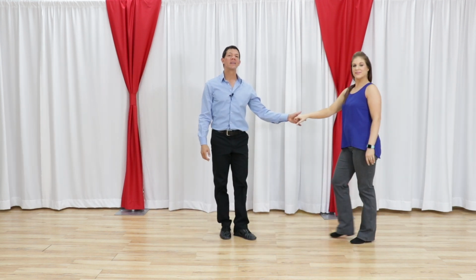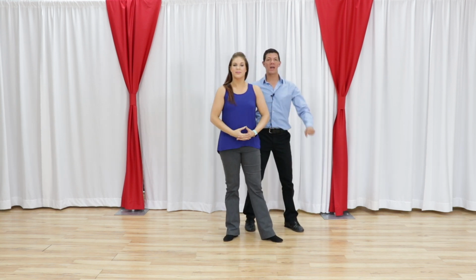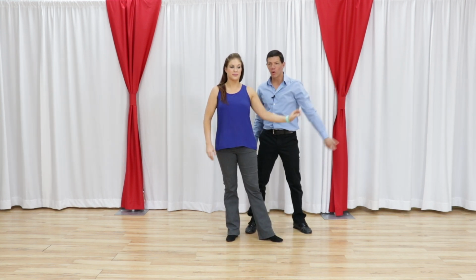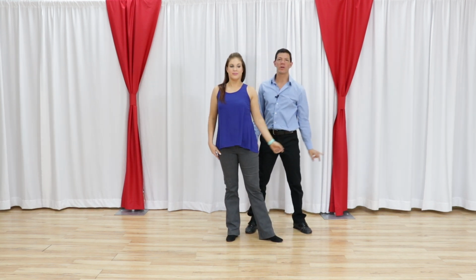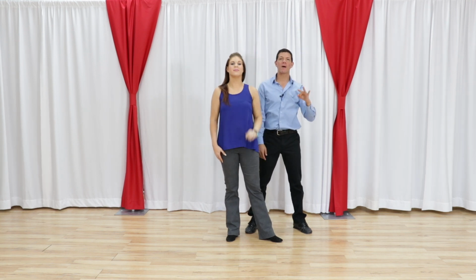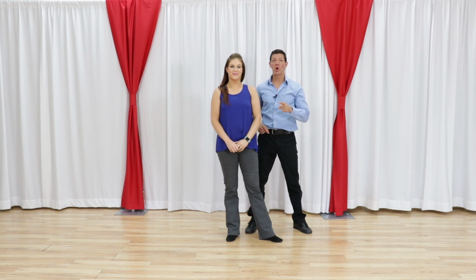So there are 3 different ways you can use your arm. We have the table plane, we have the wall plane, and we have the wheel plane. You can explore those 3 options and play with them in your basic patterns for arm styling for West Coast swing.